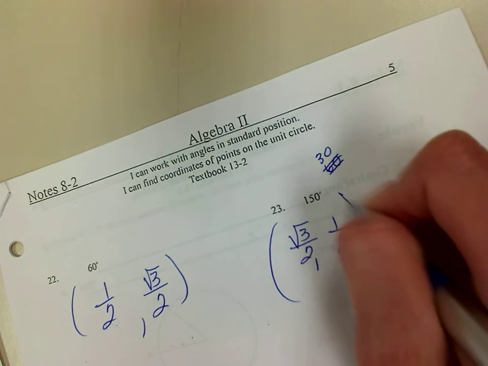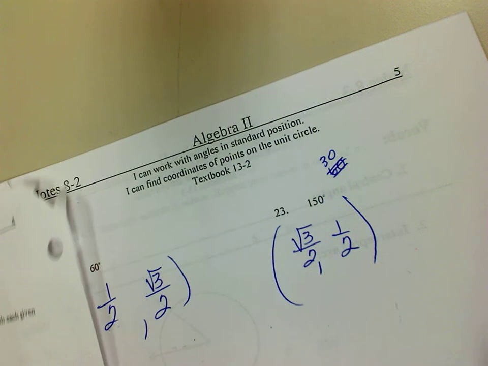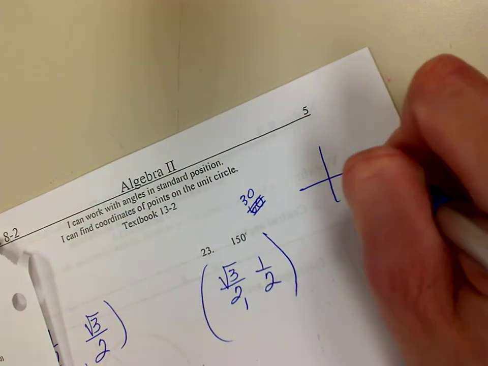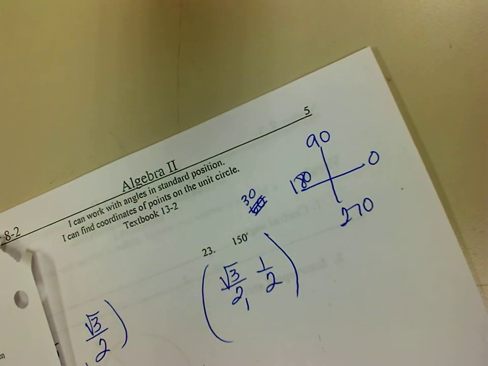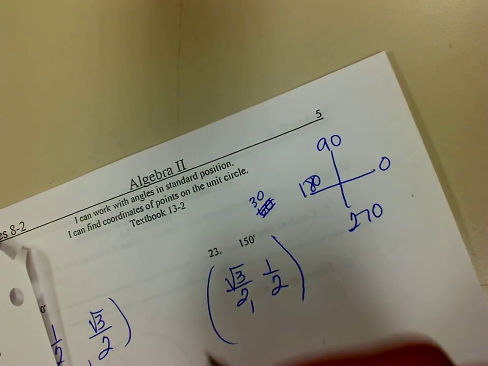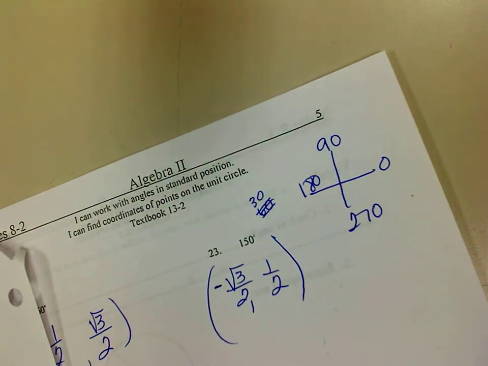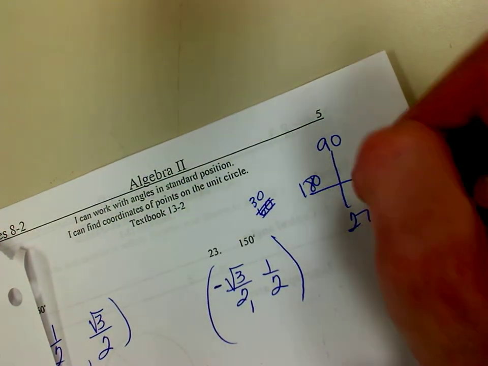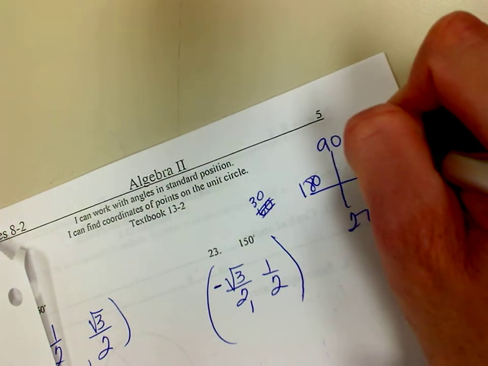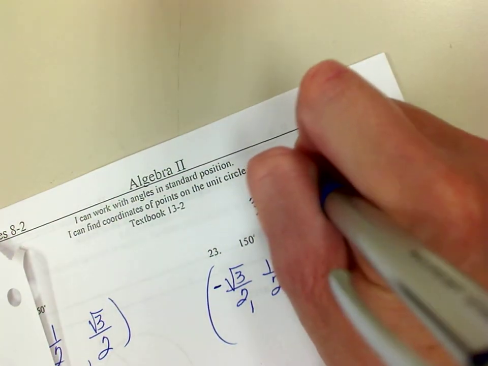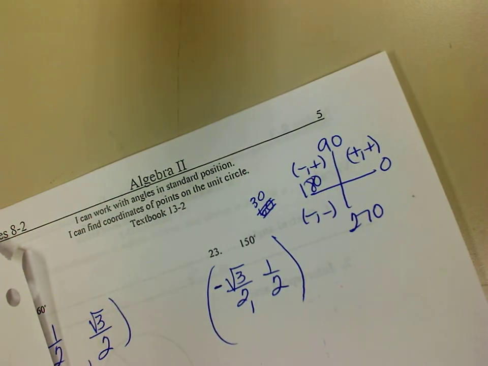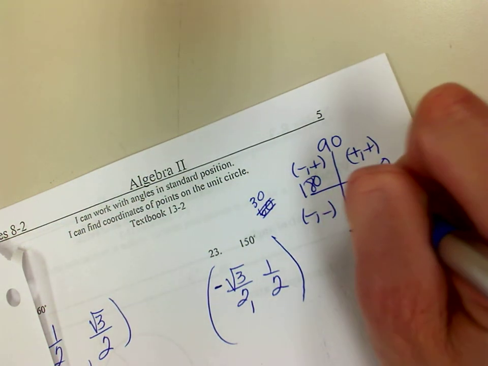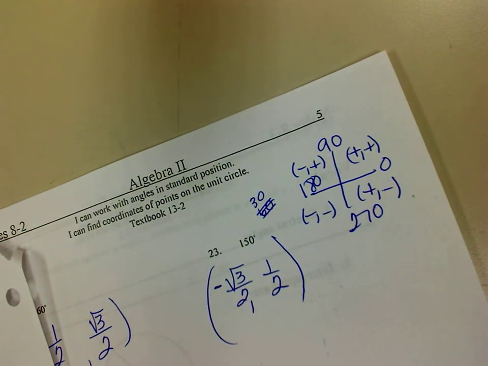Now, these values are just for the first quadrant. 150 is in the second quadrant. In the second quadrant, cosine, or the x values, are negative, and the y values are positive. So the first quadrant, x and y are both positive. In the second quadrant, x is negative, y is positive. In the third quadrant, they're both negative. In the fourth quadrant, x is positive, y is negative.